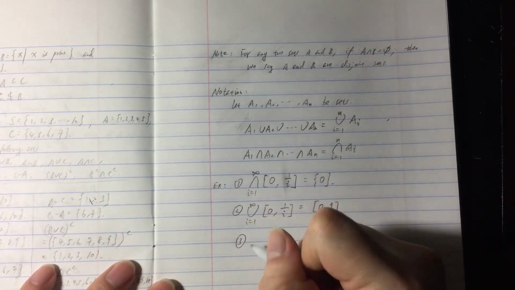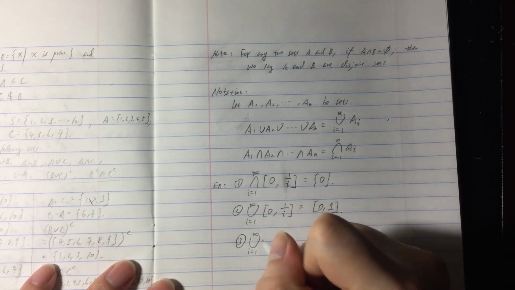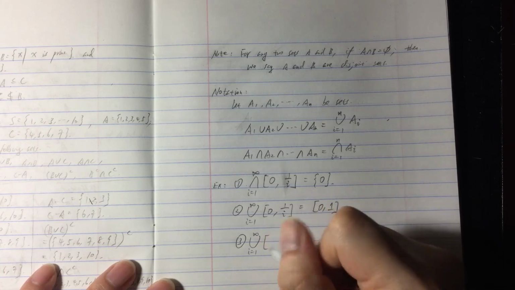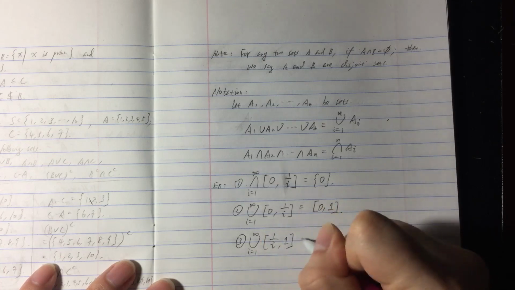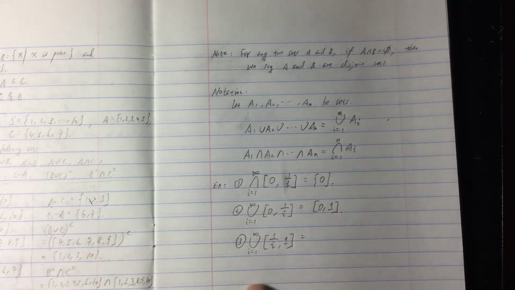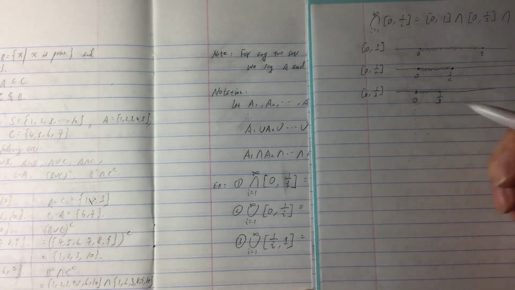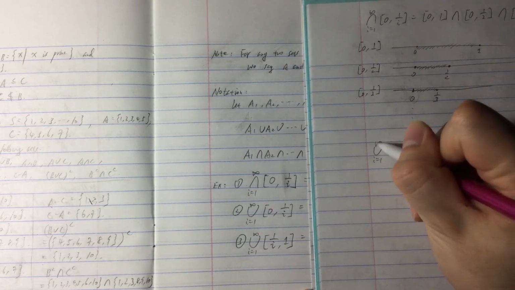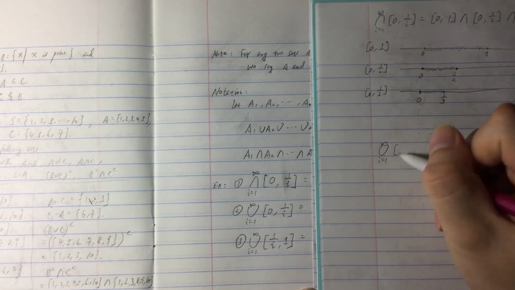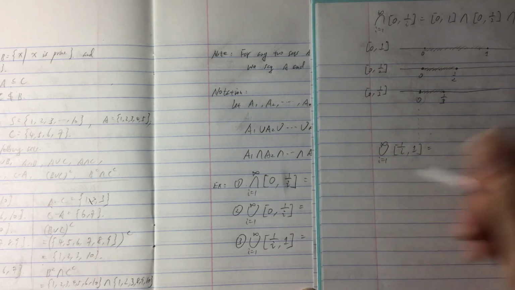Next example. How about the union, i from 1 to infinity, of the interval from 1 over i to 1? We can also try to list everything out. We have the union, i from 1 to infinity, closed interval from 1 over i to 1.